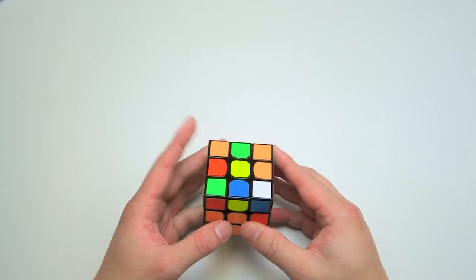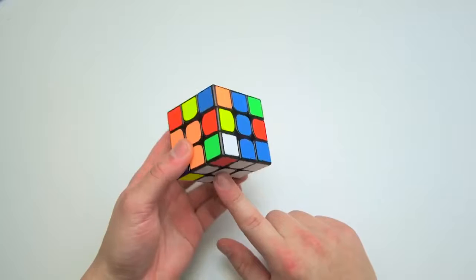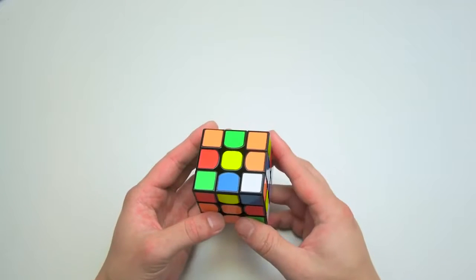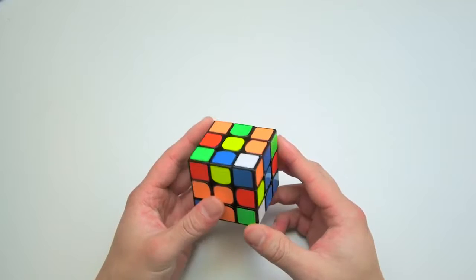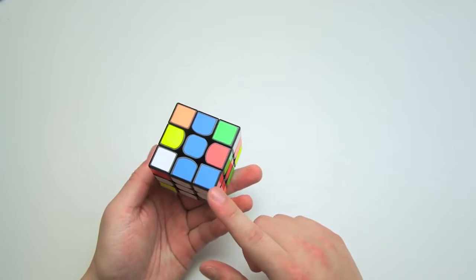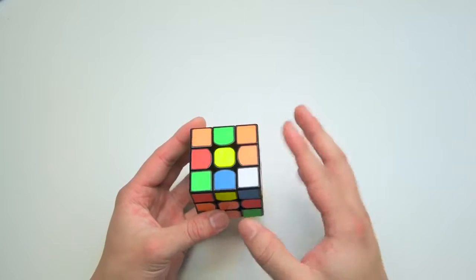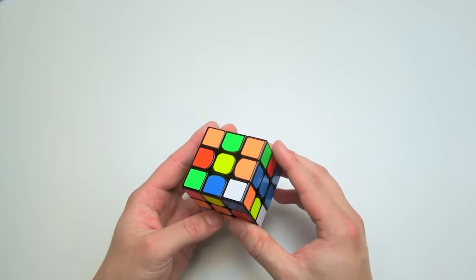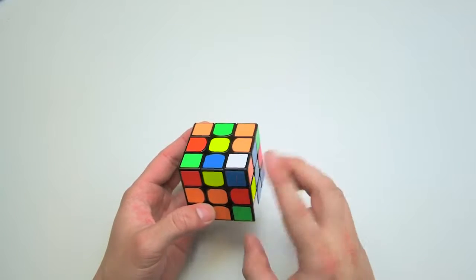Now let's do a full example. To begin, make sure that your white cross is facing downward. The white side should be facing down throughout the entire duration of this step. Here in this example, we already have a corner solved in the back, which is pretty lucky. Our first step is to look on the top layer and find a corner with a white sticker. We have one here, and it's white, orange, and blue.